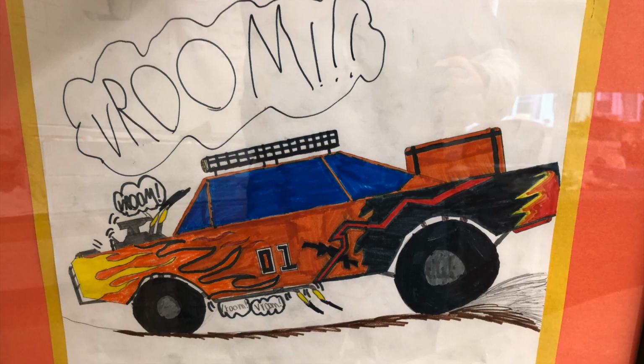This one's a really nice good one as well. The other thing I could see that would need to be changed is the vroom should probably be in block letters to match the rest of the picture a little bit better.